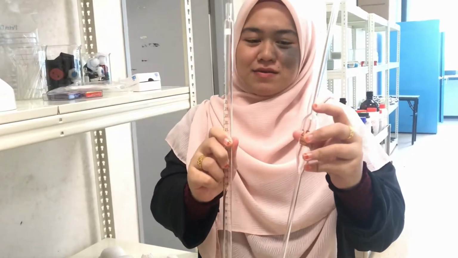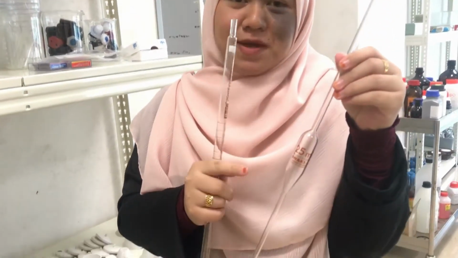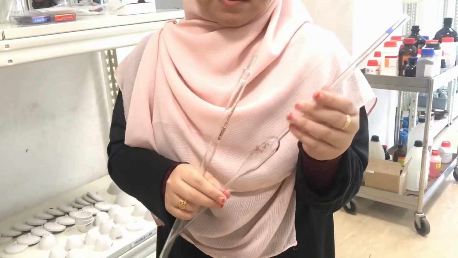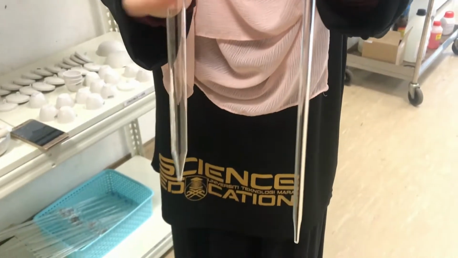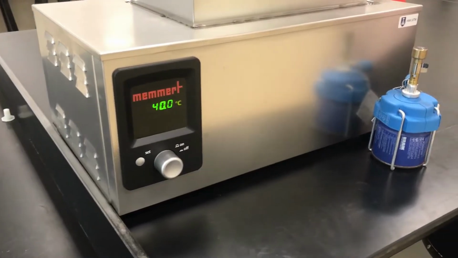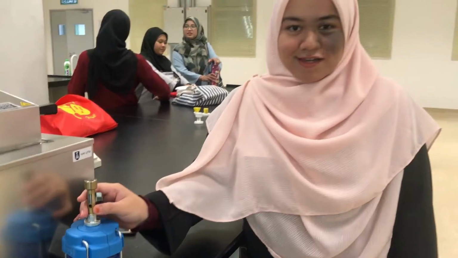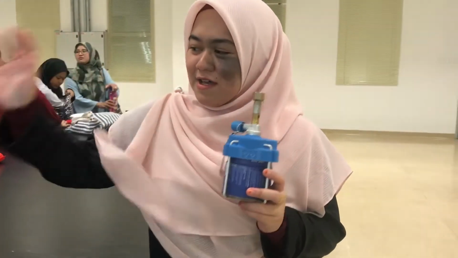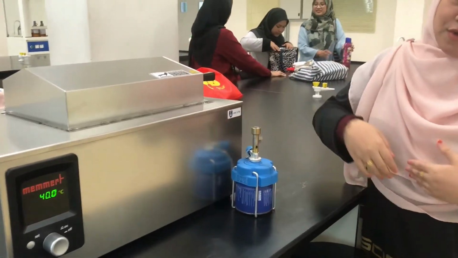This is a pipette, for example, this is a bulb pipette. It is used to dispense a small amount of liquid. This is a Bunsen burner, and this is a hot water bath. They are used as a heat source for our experiment, for heating or warming up our experiment.